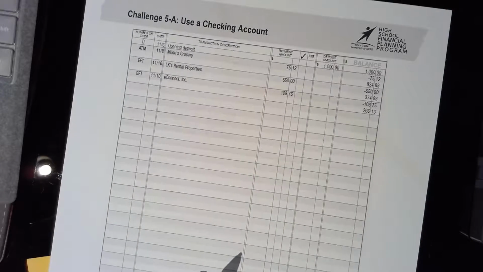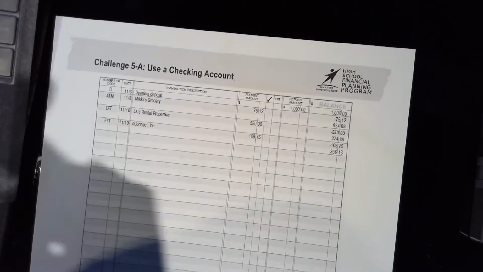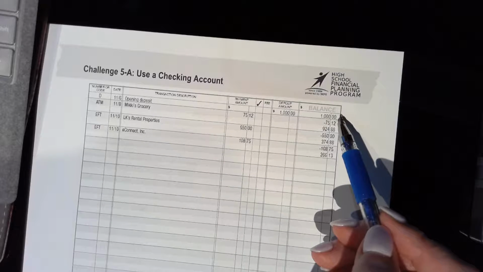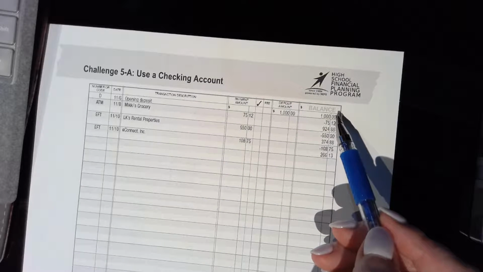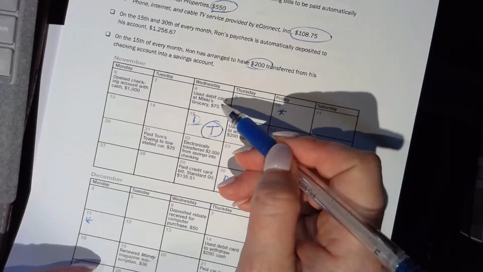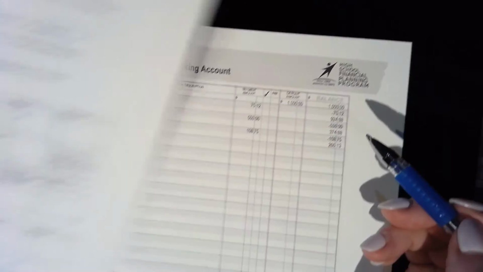So what we should have seen here was he opened up the checking account with a $1,000 deposit, and on the 8th, he used his debit card.